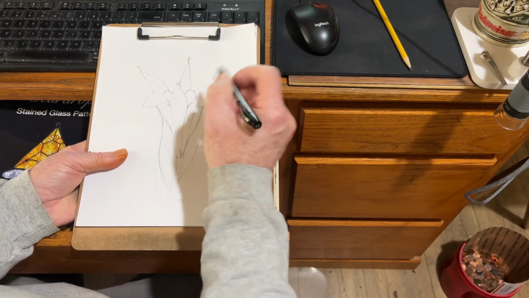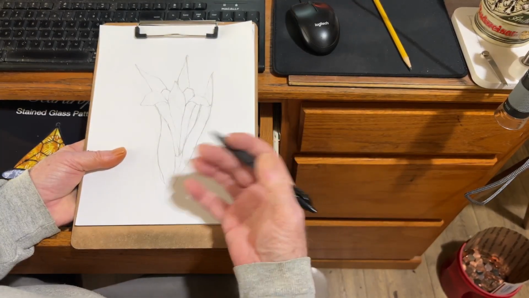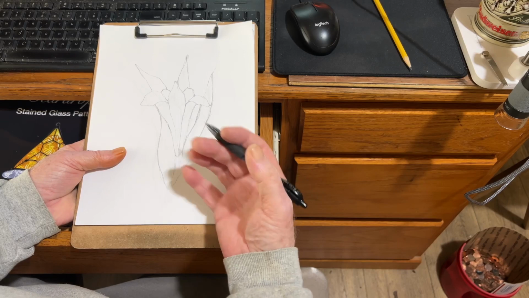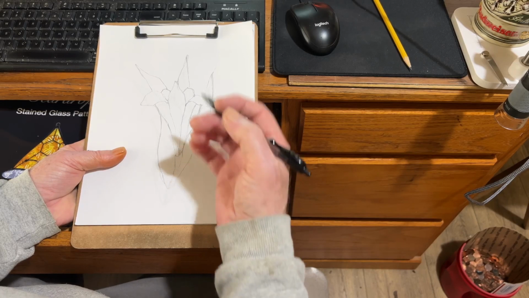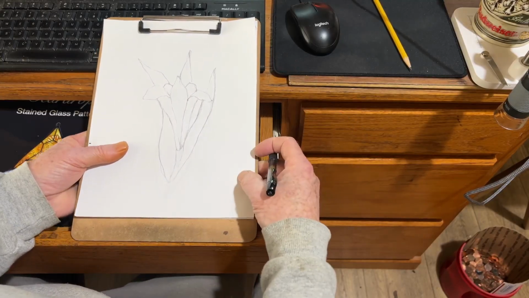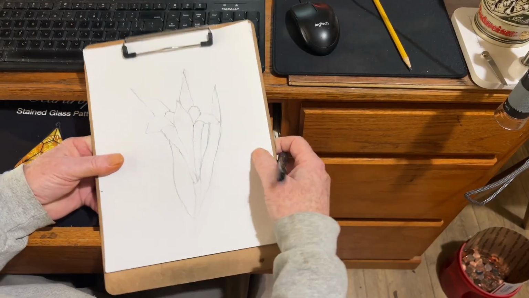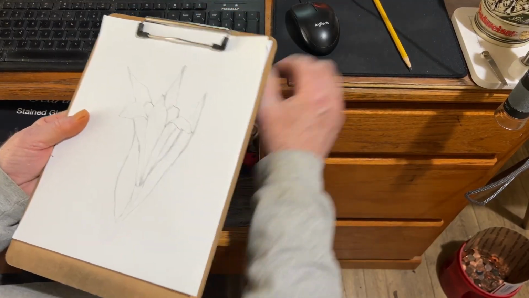Now we're going to keep in mind the stained glass construction aspect and how that's important with a design. Okay, so you've got to think like you're cutting glass, all right, or making a pattern. I use a clipboard. I can easily maneuver.